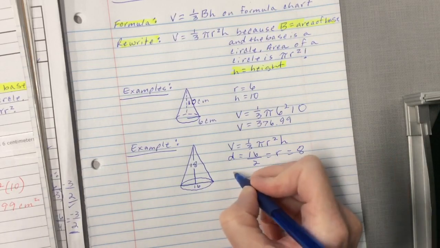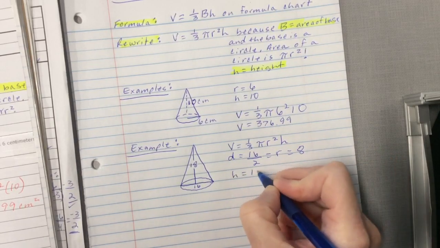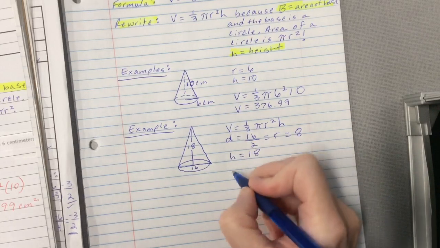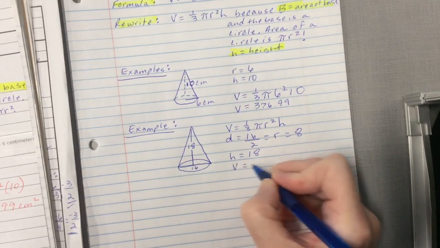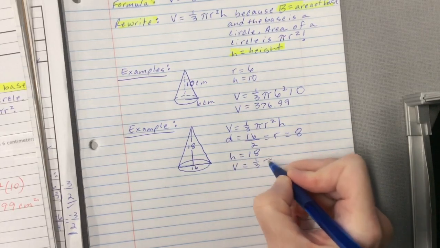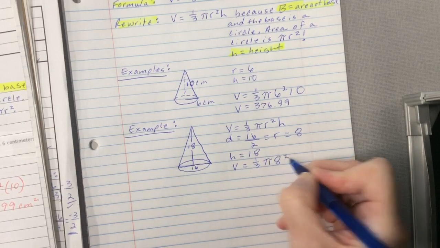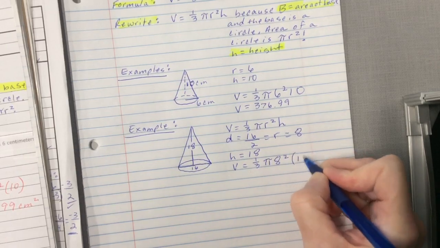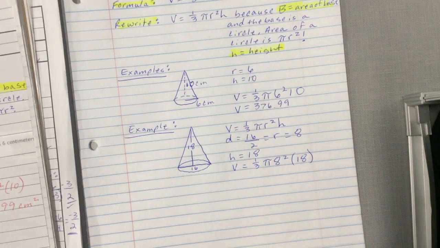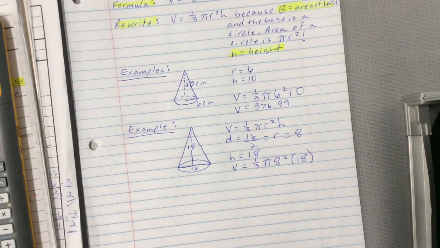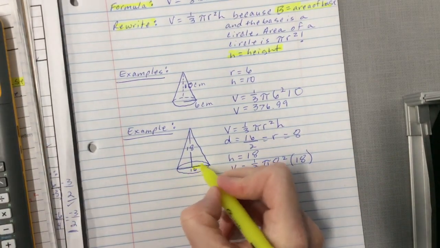We know the height is 18, and we're ready to put this in the formula. V equals 1/3 pi 8 squared times 18. So we only need half of this.